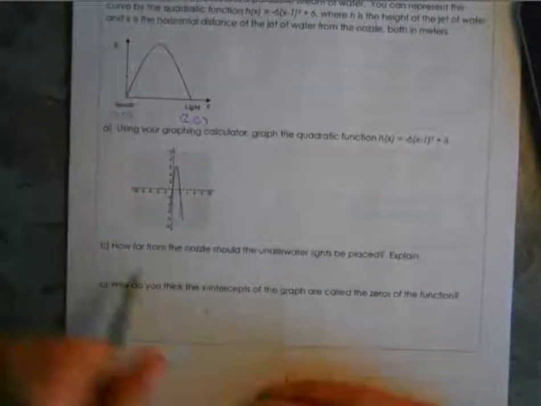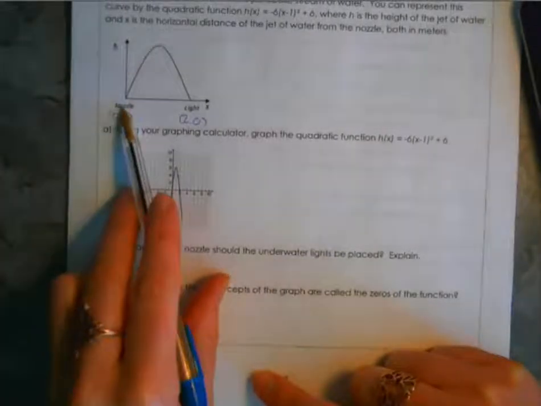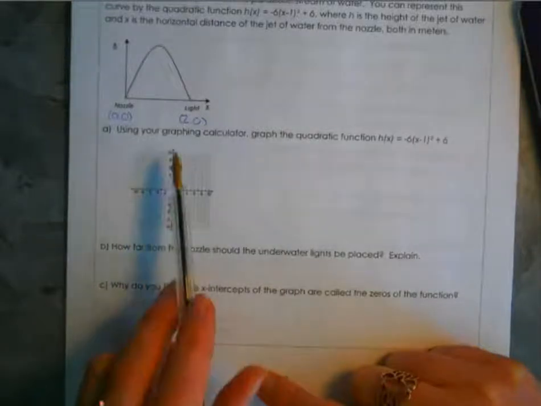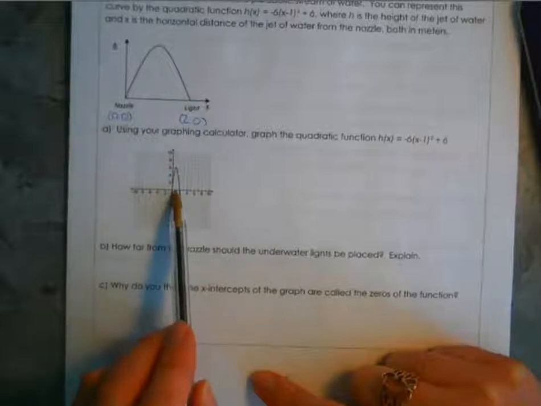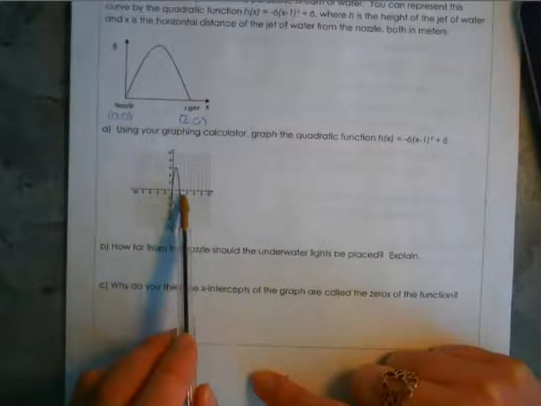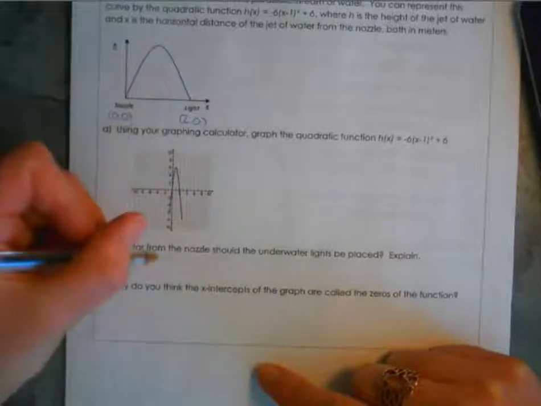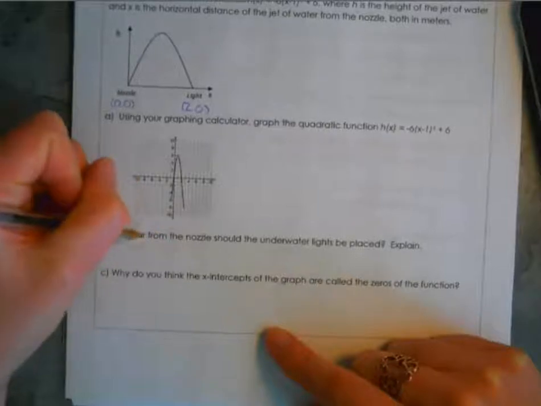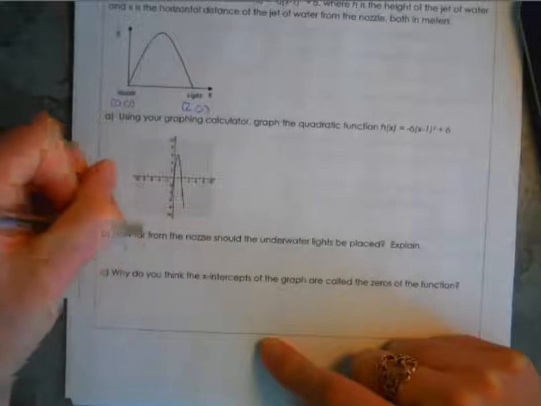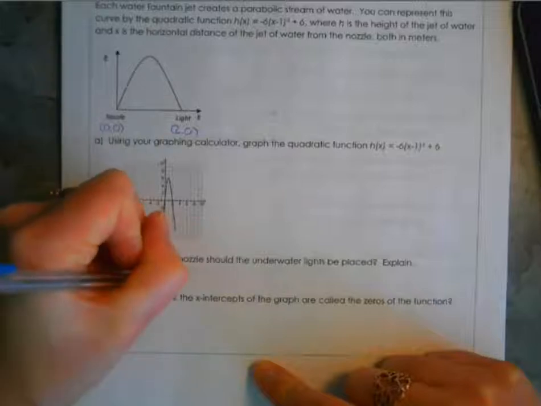So how far from the nozzle should the underwater lights be placed? For this one, it's pretty easy because our origin was at 0. Sometimes you'll be asked for a horizontal distance and your origin won't be at 0. So remember that you always have to just find the difference between the two x-intercepts. So if the origin had been at 3 and the other x-intercept was at 5, the distance would still be 2, right? So just making sure you find the difference. So how far from the nozzle should the underwater lights be placed? They should be placed, let's see, the measurements are in meters, 2 meters from the nozzle.